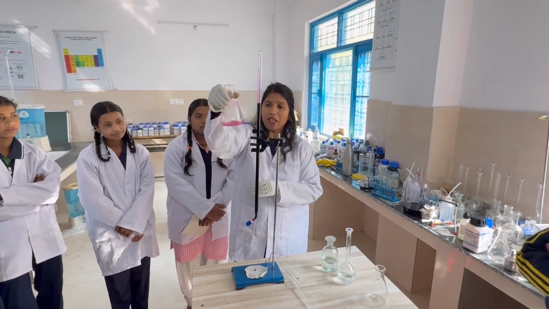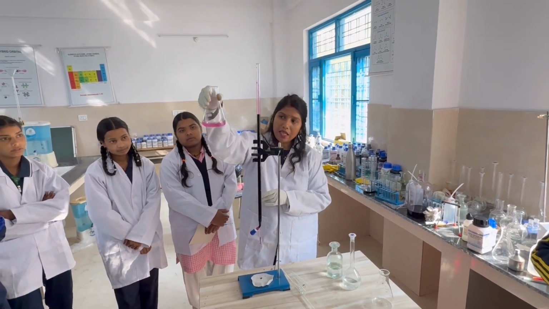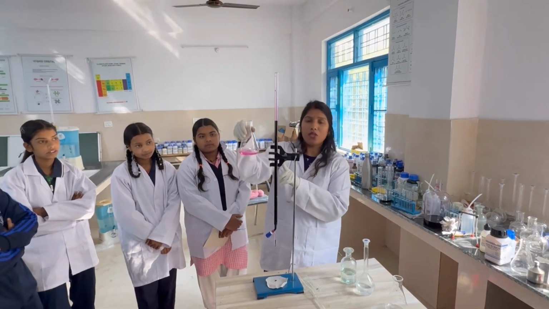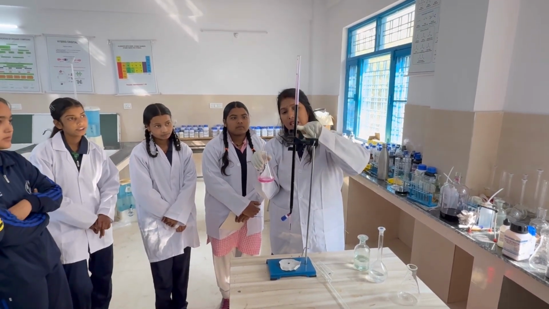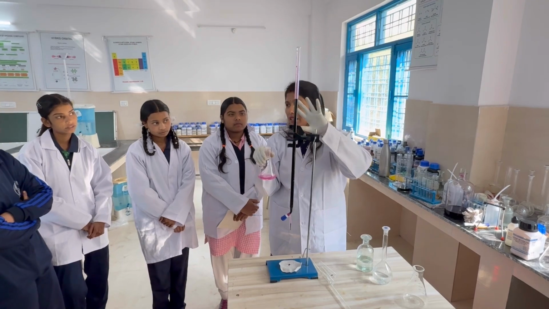We'll do this experiment continuously 3 times. When two same readings come, we'll note the reading for the calculation. So this is the lightest pink color.